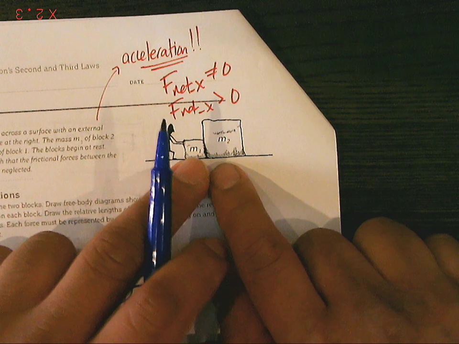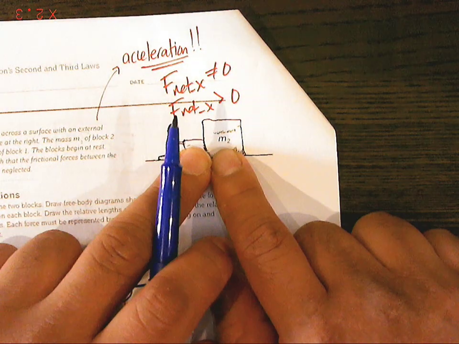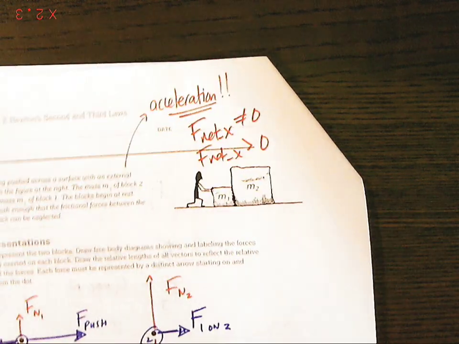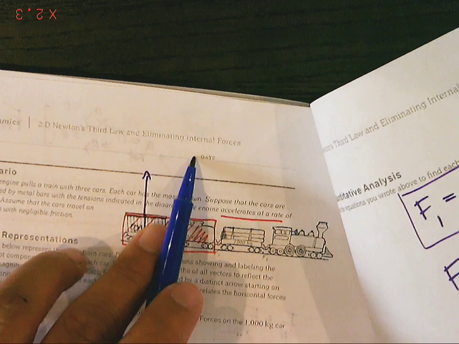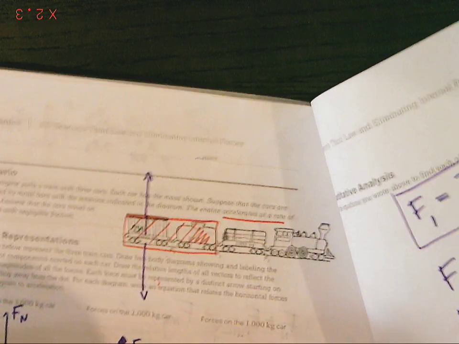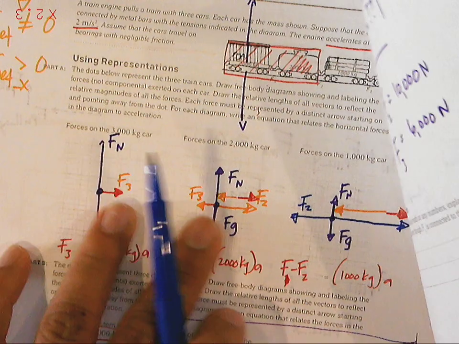Equal and opposite. Blocks push against each other, cancel each other out. And since they cancel each other out as internal forces, and that's really what the last one was about, eliminating internal forces, you notice that some of these forces disappear because these two forces disappear.